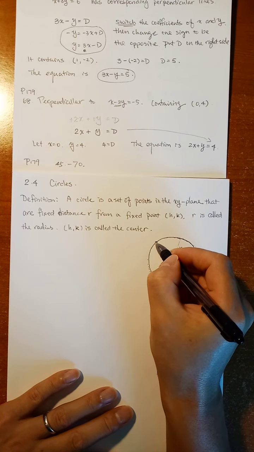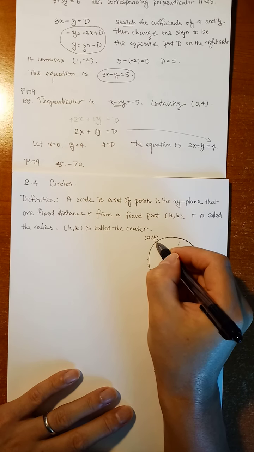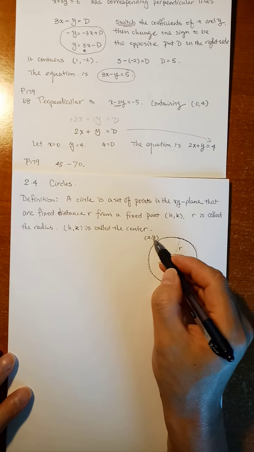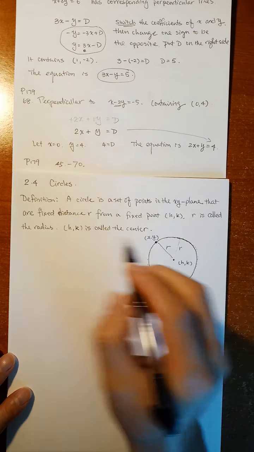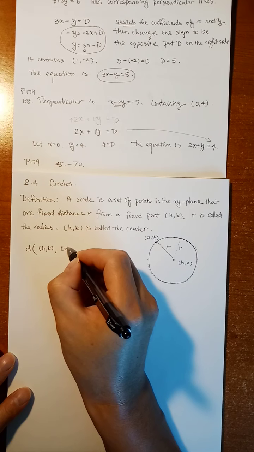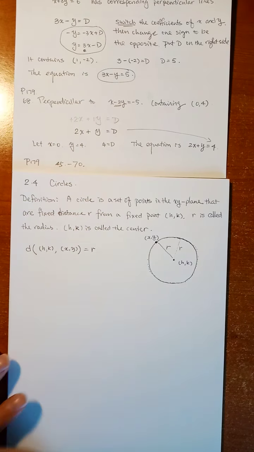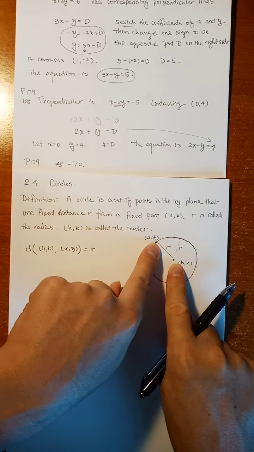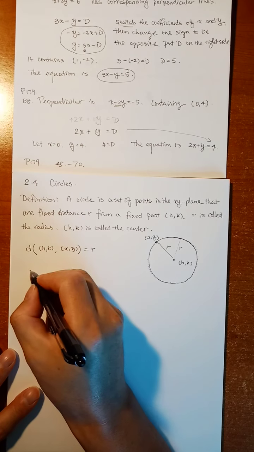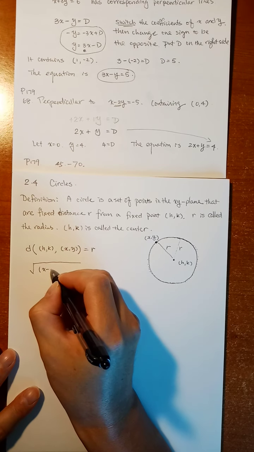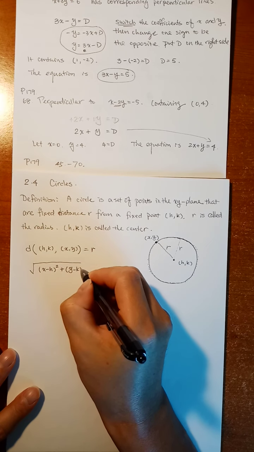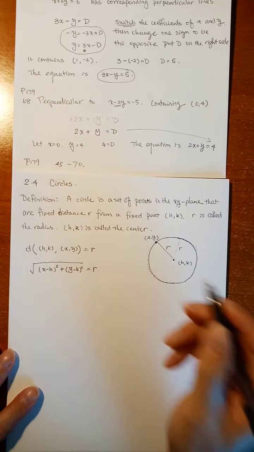Equation of a circle. Assume you have a random point on a circle with coordinates x and y. What is the condition on x and y? The distance between (h, k) and (x, y) should be equal to r. We know the distance formula. The distance is the square root of (x minus h) squared plus (y minus k) squared, equal to r.